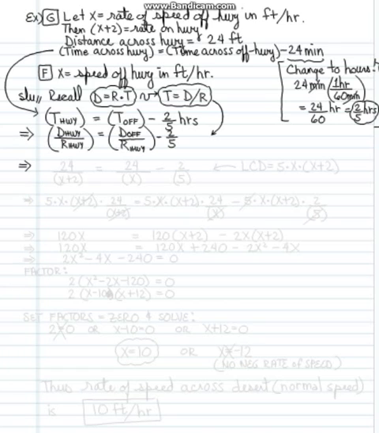Well, we were told that the distance across the highway is 24 feet, and we're interested in traveling the same distance off the highway, so both of the d's are the same. They're 24 feet divided by the rate of speed on the highway, which is x plus 2. Bring down the equal sign. The distance is 24 off the highway divided by the rate of speed, which is x, and then minus the 2/5.